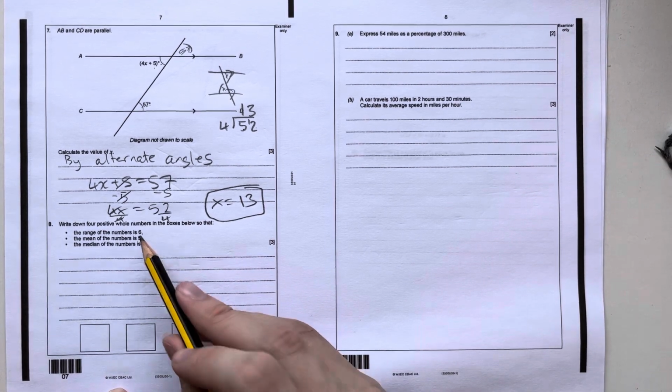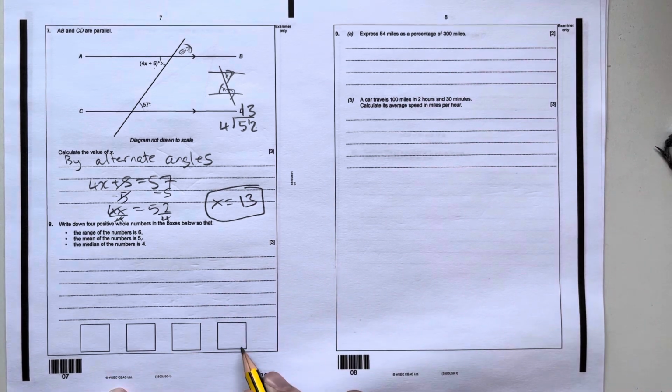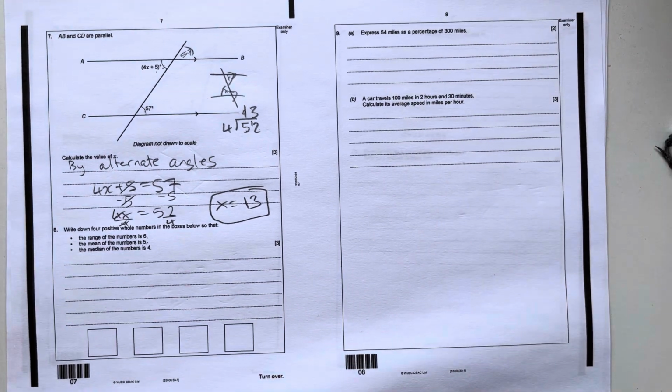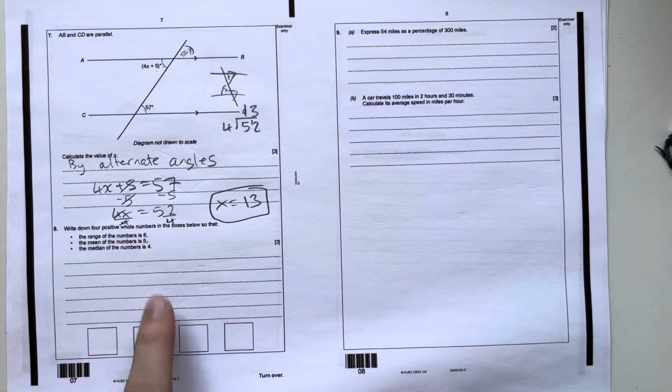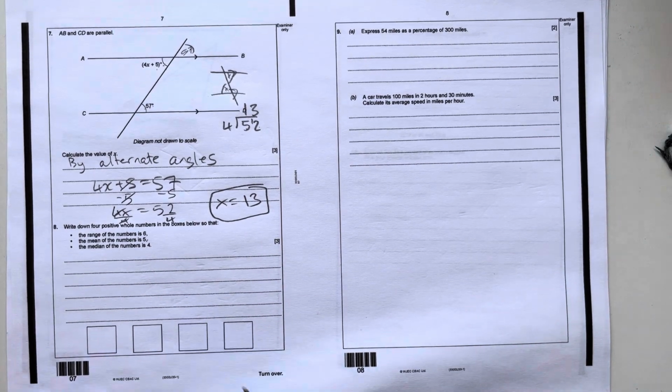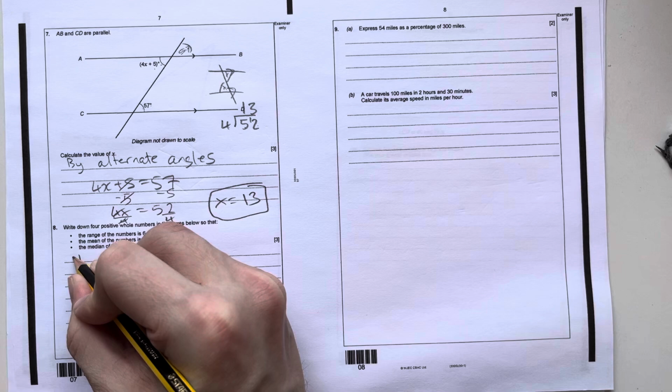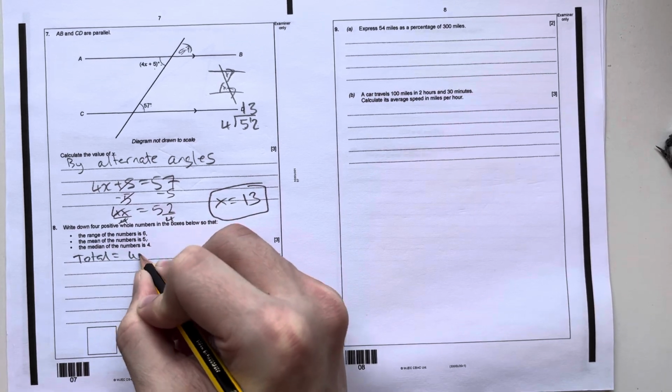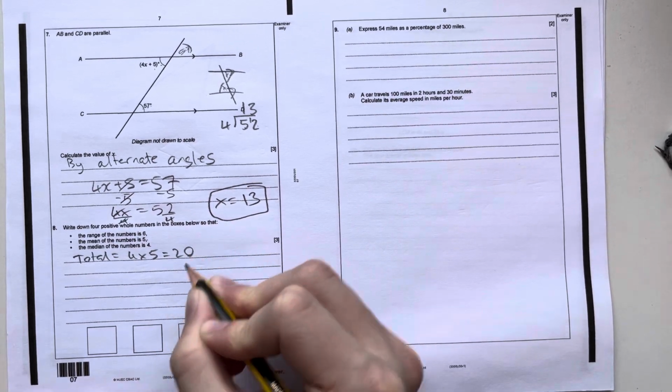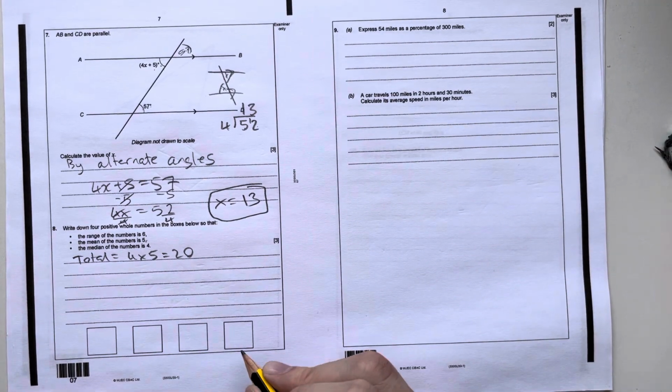The mean of the numbers being 5, so if there are 4 numbers, to get the mean, you add everything up, you total everything, and then divide by how many there are. Because you know how many there are, and you know the mean, you can work out what they added up to. So since the mean is 5, all of them added up, divided by 4 is 5. So when they were all added up, they added to 20 effectively. So from this, we can say that the total equals 4 times 5, which is 20. So I know that these 4 numbers need to add to 20.